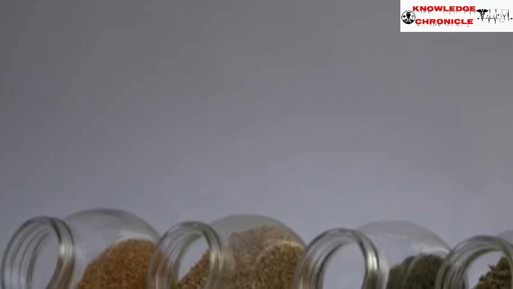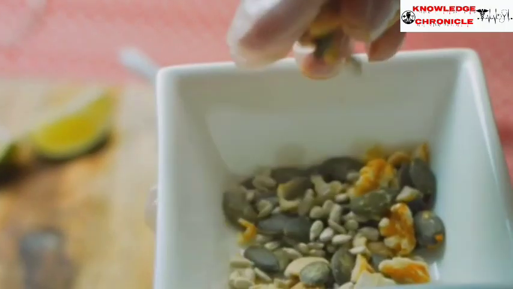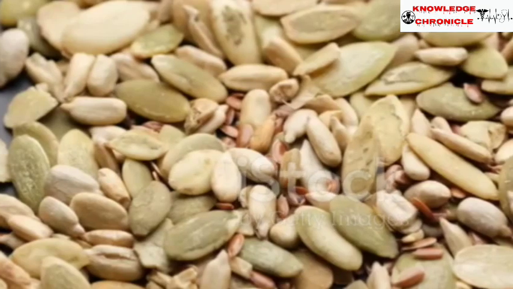Seeds are life capsules. They can survive without water, be stored for years, travel to new locations, and start new generations. They ensure genetic variation and the survival of plant species.